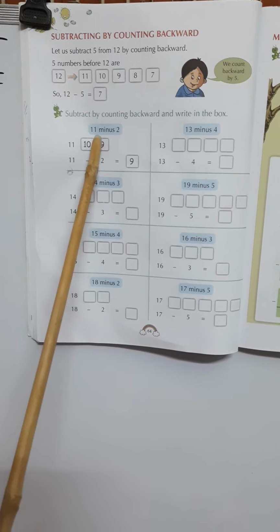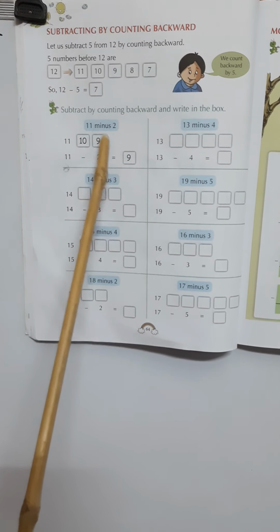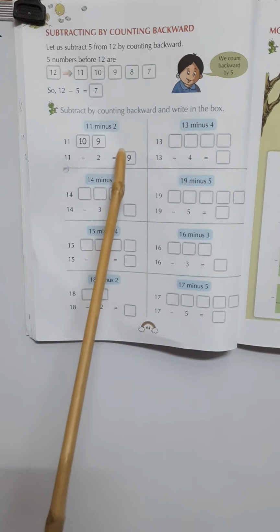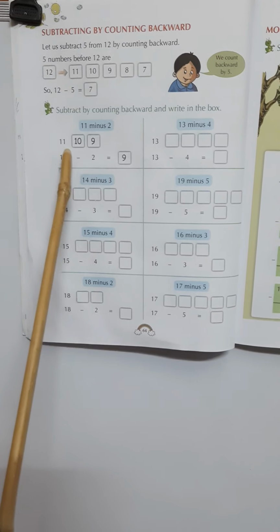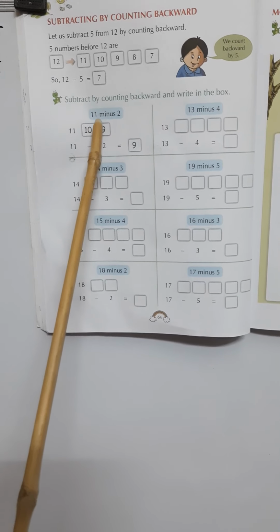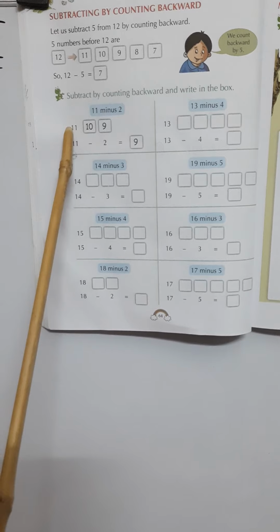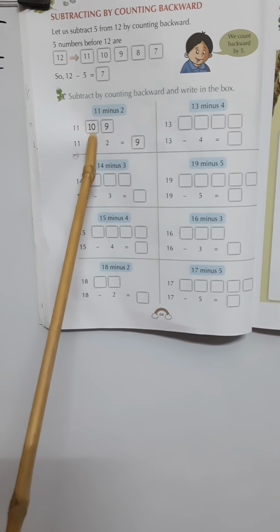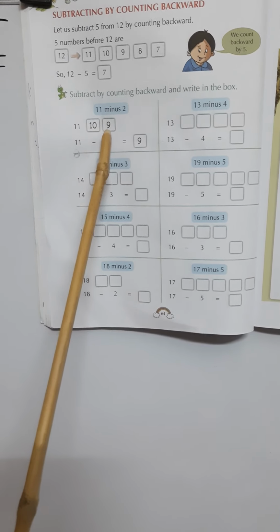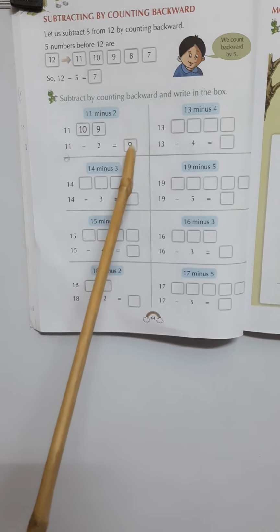For example, the first one you see is 11 minus 2. So we have to go back from 11 by 2 numbers, because here it is written minus 2. So 11, before it 10, then before that 9. So 11 minus 2 equals 9.